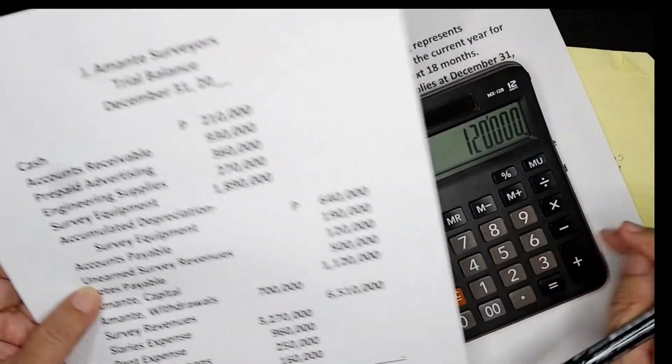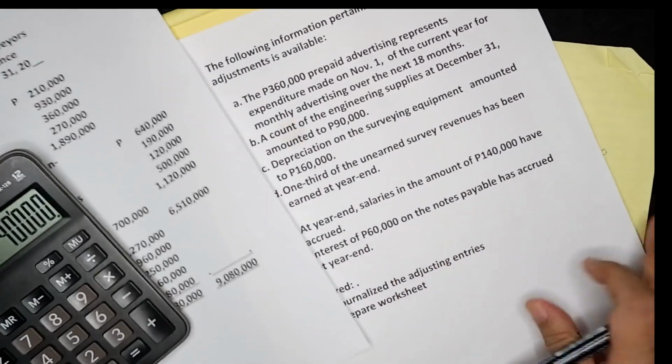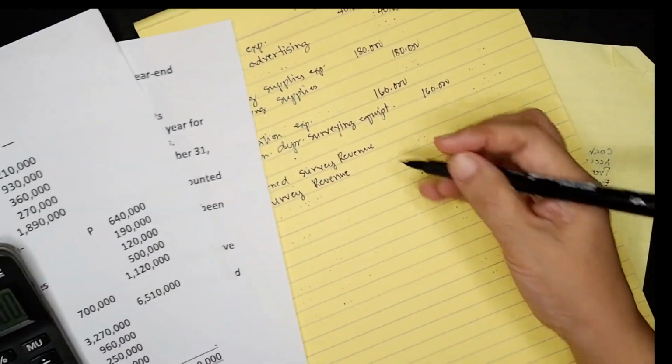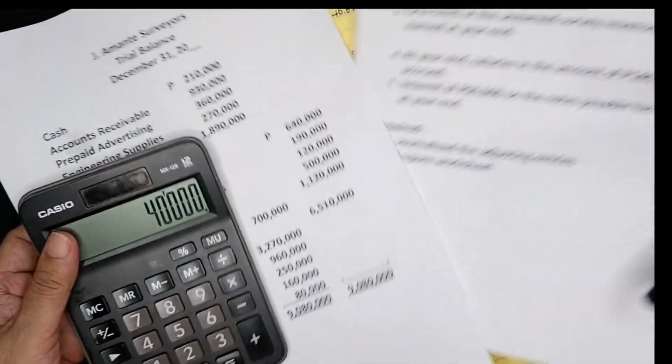It's 120. So divided by 3, it means 40,000. So that is 40,000. Okay, next.